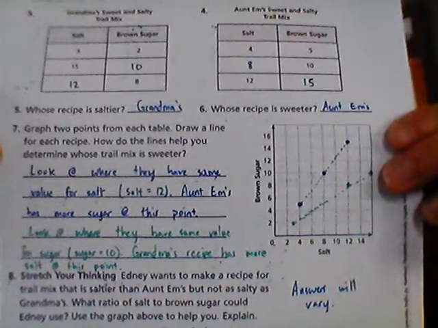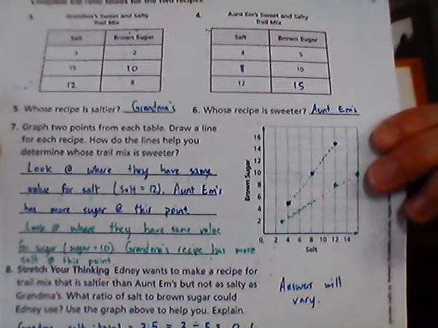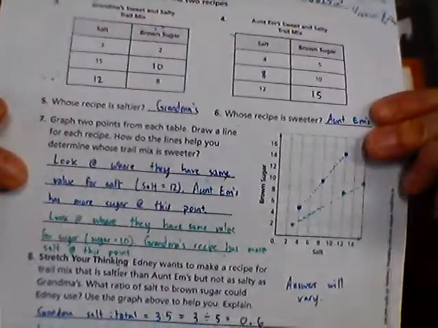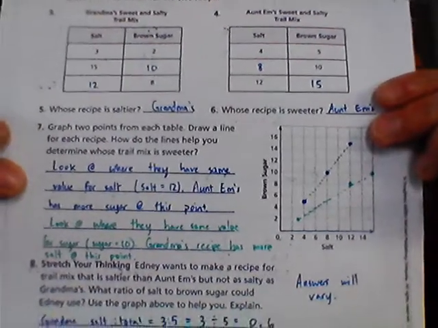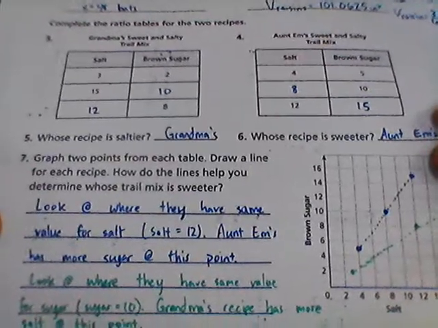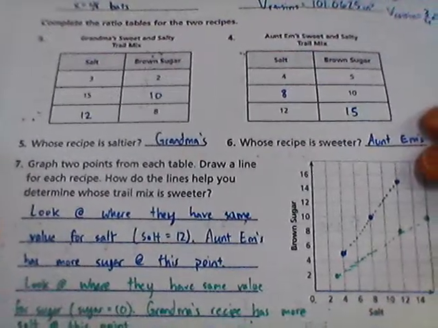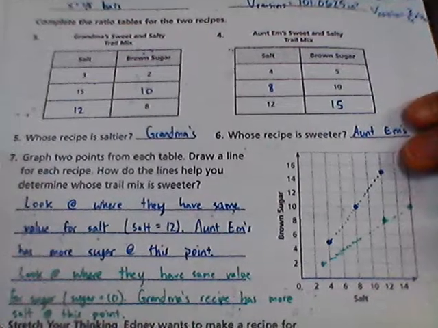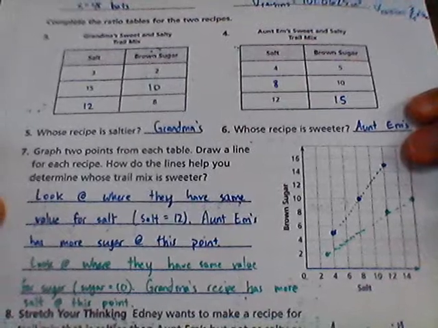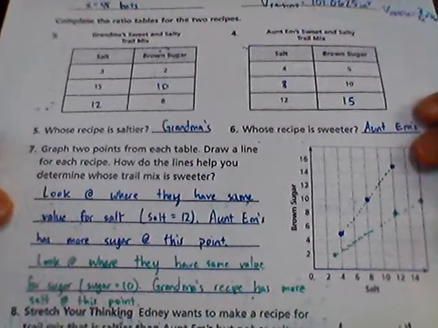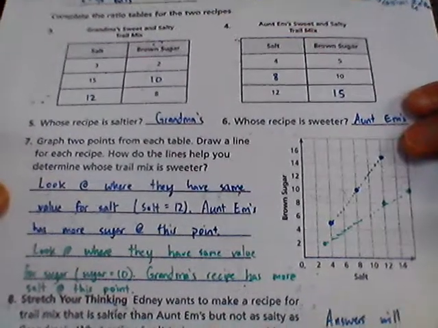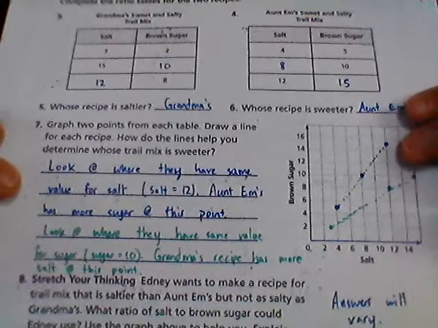And what you find, the way we use this, we did this in class a couple times, is you find the value. I want you to read what I wrote over here. It says, look at where they have the same value for salt. That's at salt equals 12. Aunt M's has more sugar at this point. And you can see that just simply by looking at the line that Aunt M's graph makes, and it's much higher. And higher is the brown sugar. It's our Y value. And so we know that Aunt M's has more sugar because the graph is higher. So Aunt M's is more sugary.